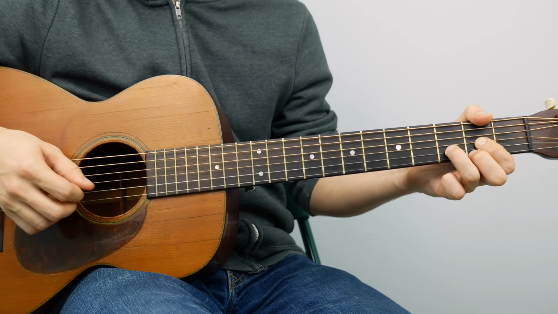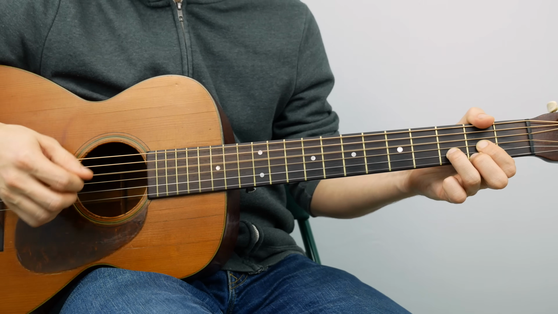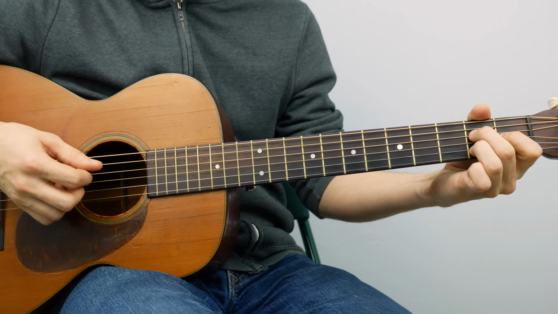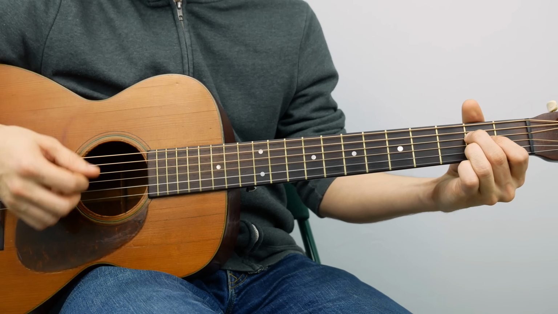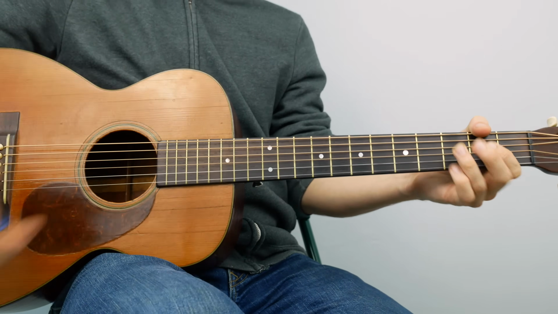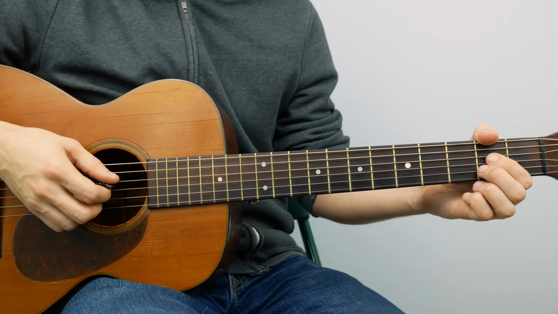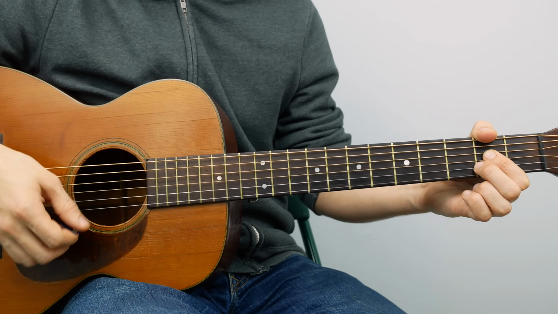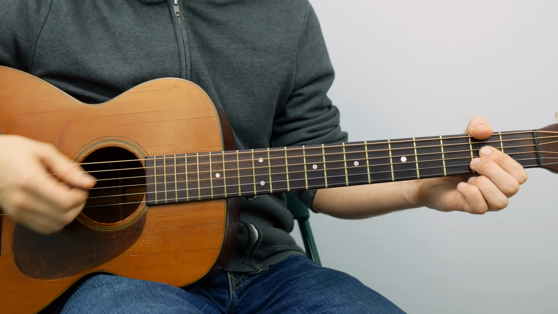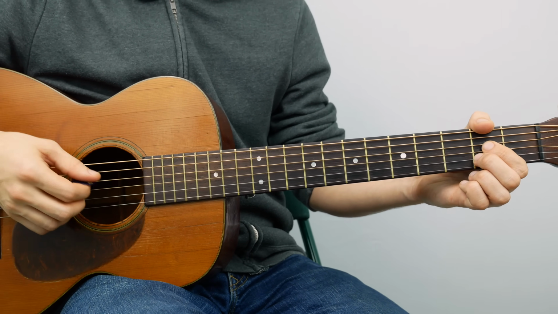Maybe like this. And the last chord combination that you'll see guitar players play, again, mostly in a folk or bluegrass context, is the key of A. We already know two of the chords.